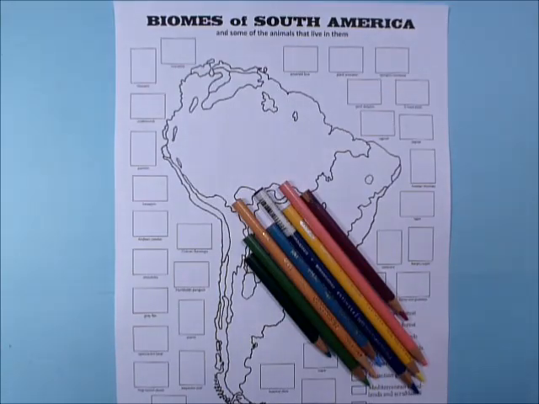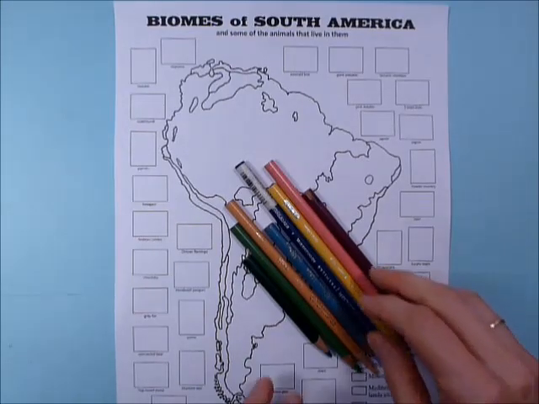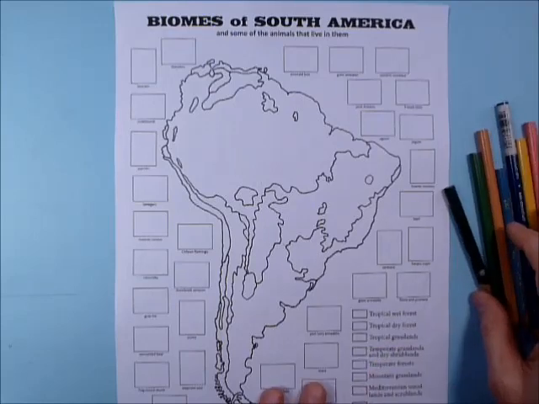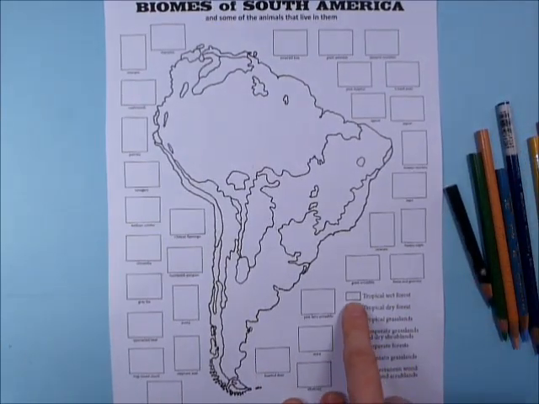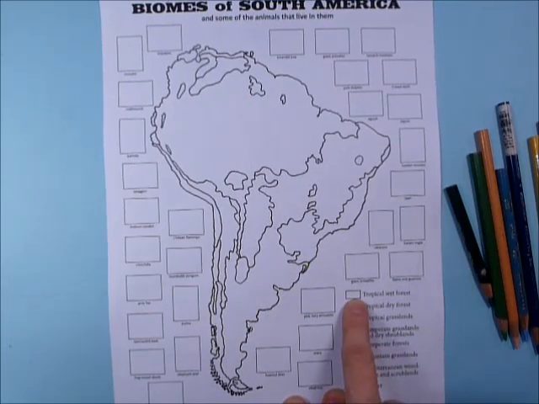So you're going to need 8 colors for this map, and you don't have to use the same color that I'm going to use for these areas. For example, I'm going to make my tropical wet forest area. I think I'll go ahead and make that kind of a green. You can make it red if you want to. It doesn't really matter. What matters is that you accurately code the areas you color here with the square over here, because this is your key.